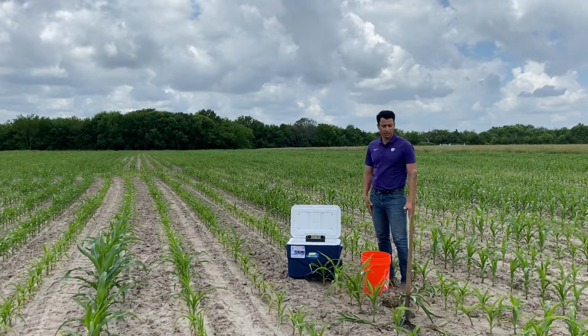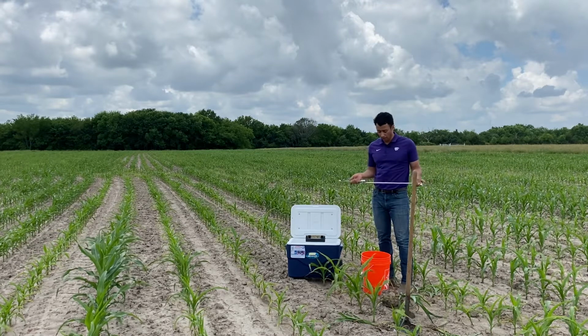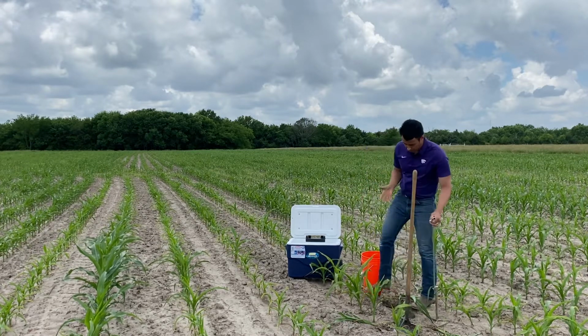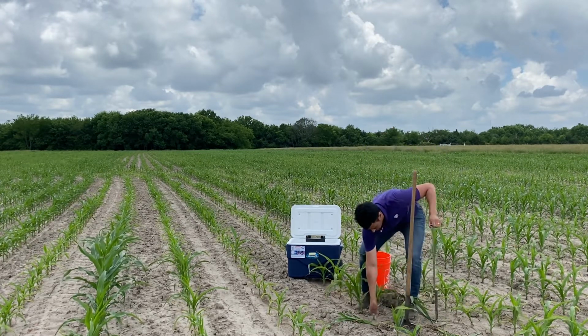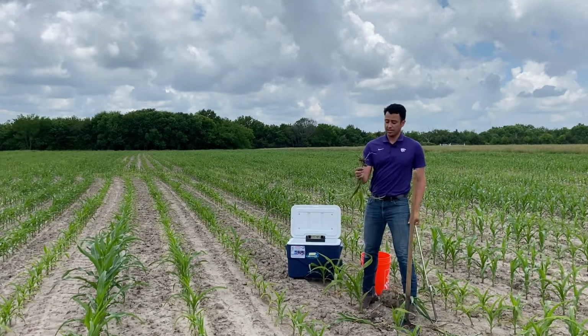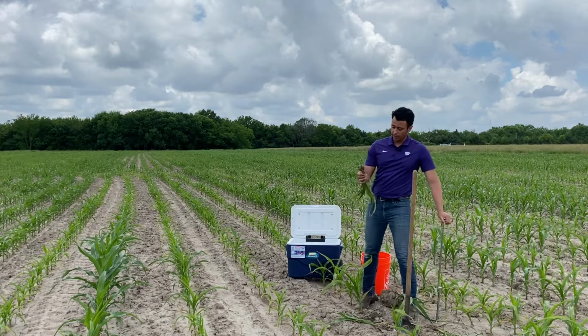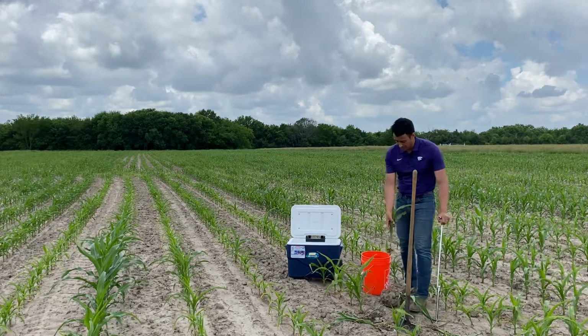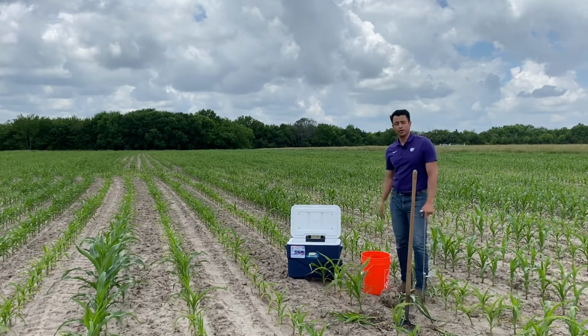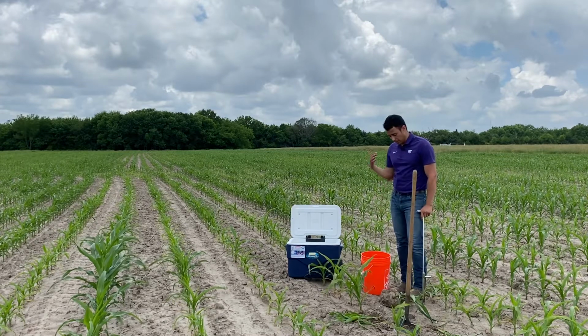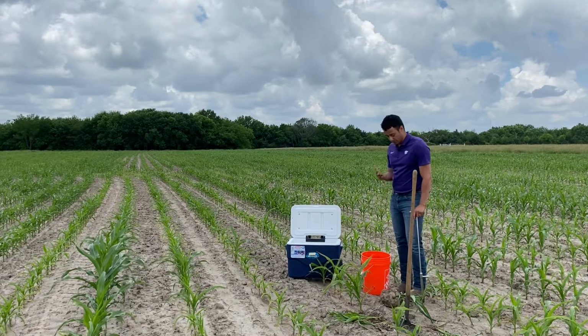So again, just to highlight a couple of things here that are important. Never, when sampling for corn nematodes, pull the plant, right? Because as you can see here, all the roots stay right there. They were all broken off, and this would be a very bad sample, which will not give a good result for you and will not be as representative as it should be.